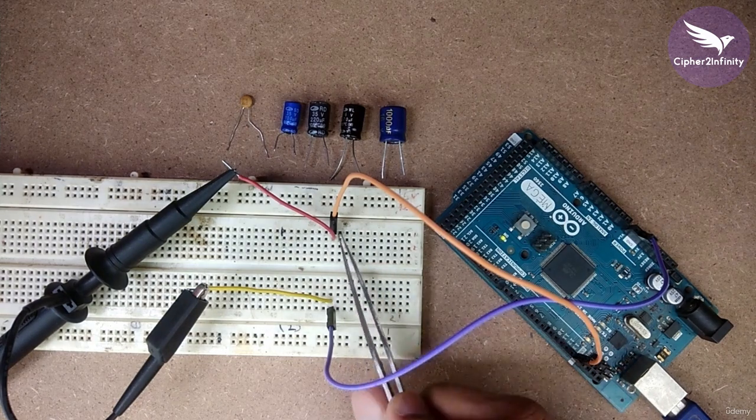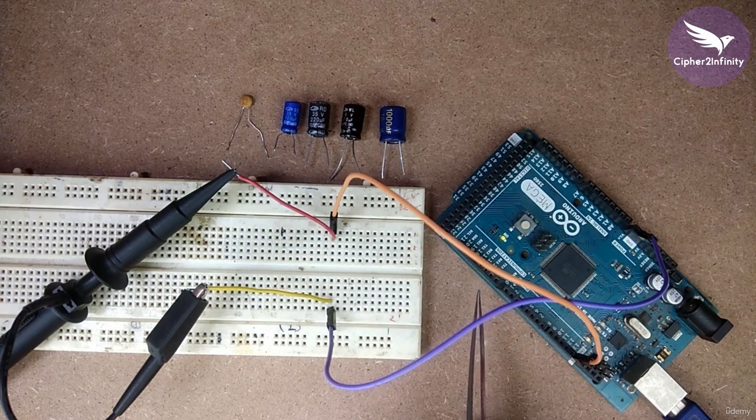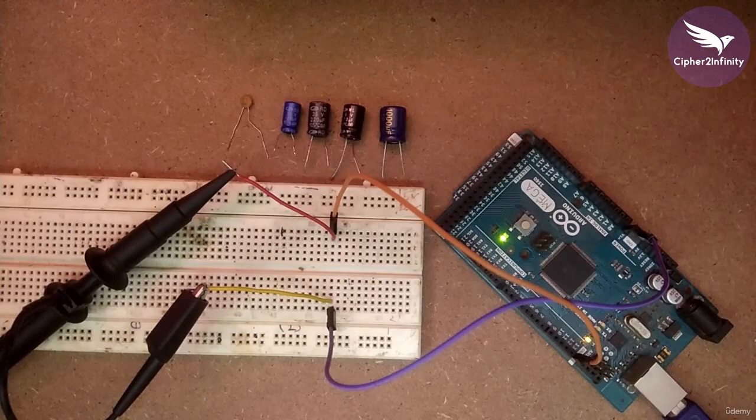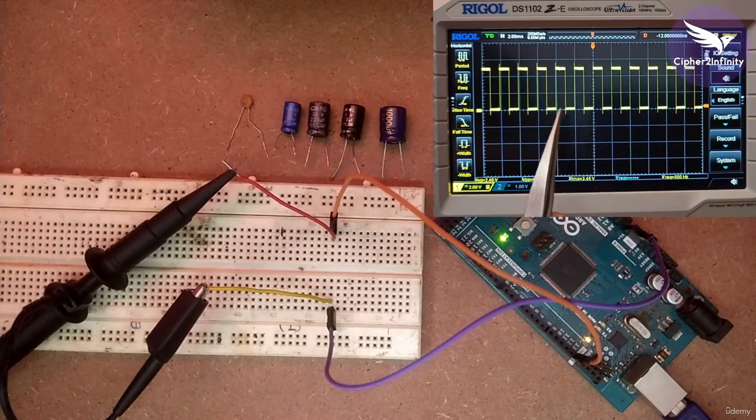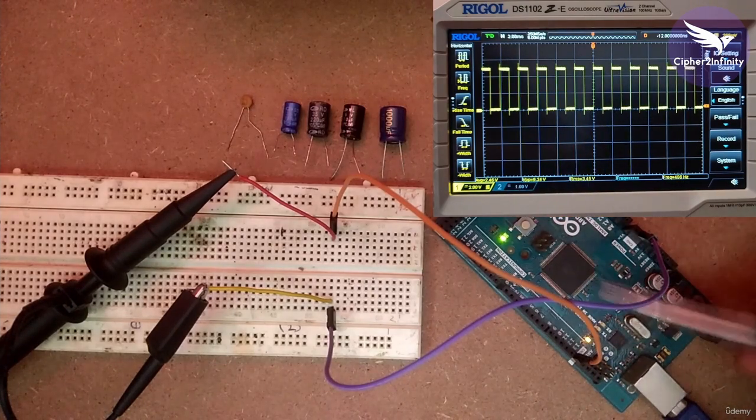And I have connected these two pins of this Arduino Mega board to the first channel of the DSO so that we can see that 500 Hz signal. Now let me show you that 500 Hz signal on the DSO. For that I will have to switch off the lights. So on the DSO you can see this is the signal with approximately 500 Hz frequency, and this is how the signal we have generated on this Arduino Mega board looks.